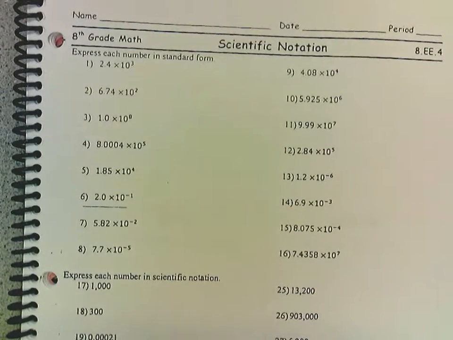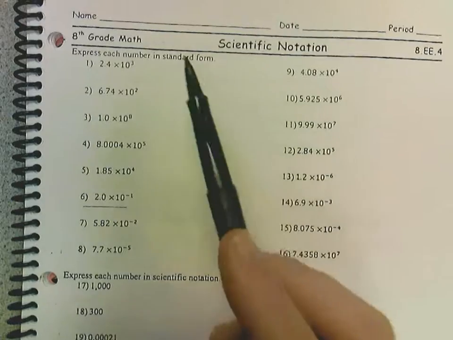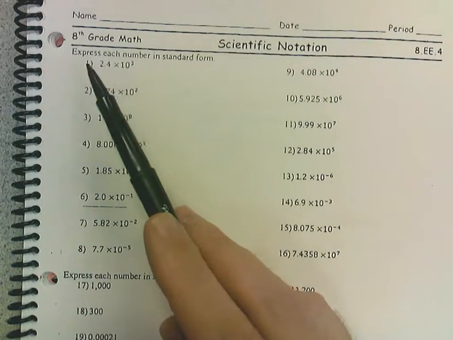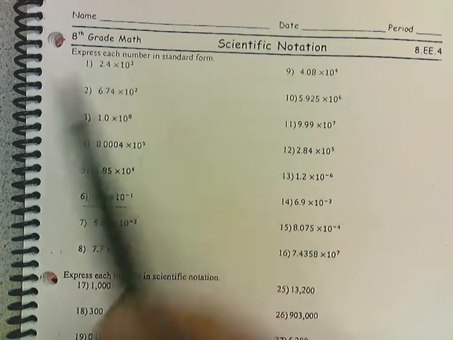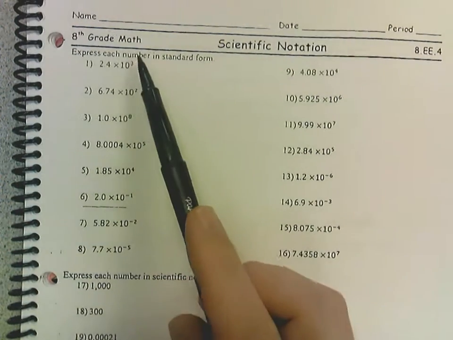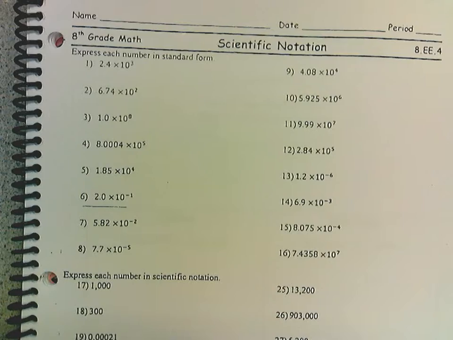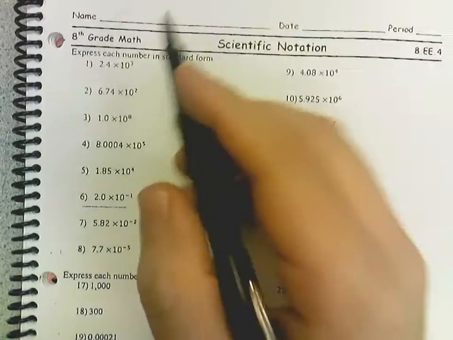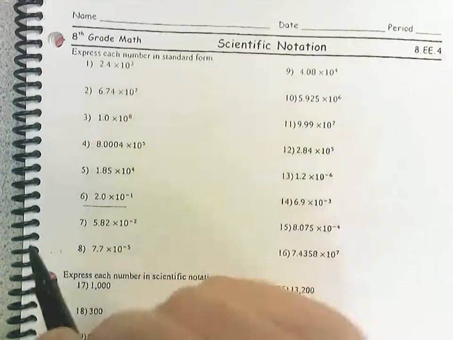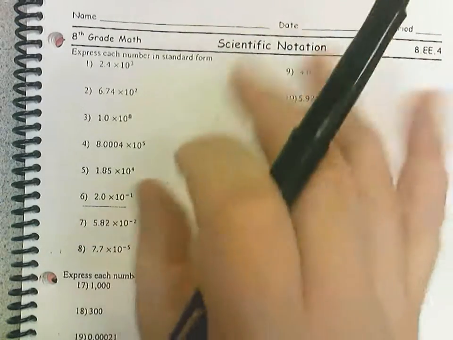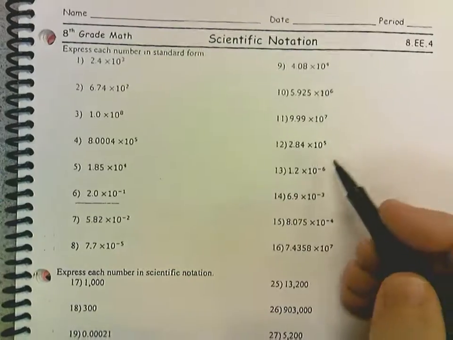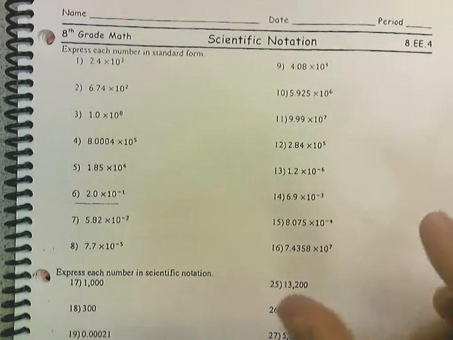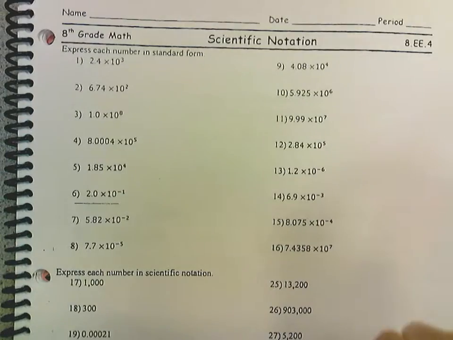Okay, now as you can see, these numbers all have some number times 10 to some exponent. Basically, that exponent is telling me how many spots I need to move my decimal and in which direction. If it's a positive exponent, it's going to be a very big number. If it is a negative exponent, like this right here, that means it's a very small number, which means it's going to be a decimal.